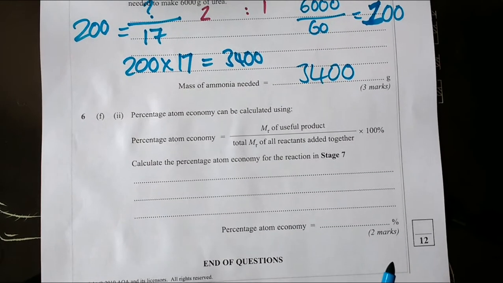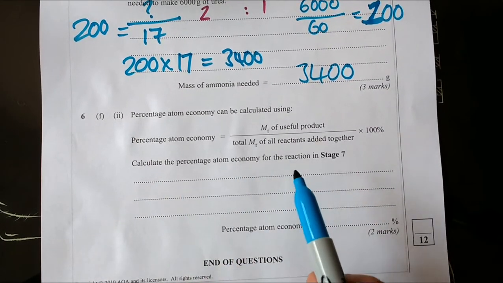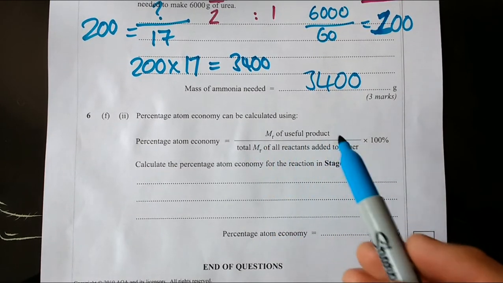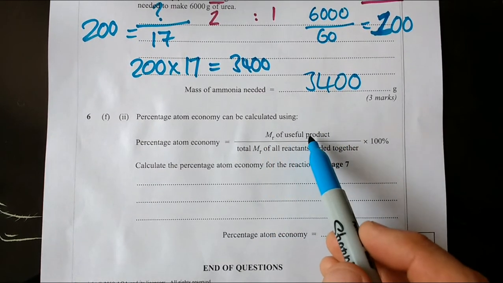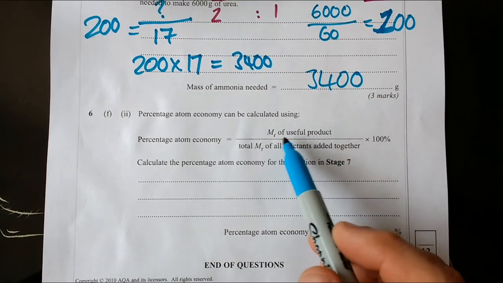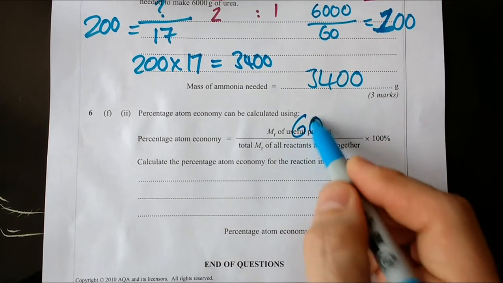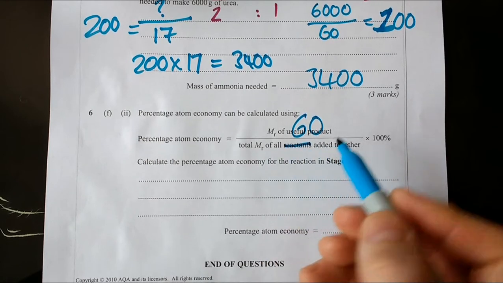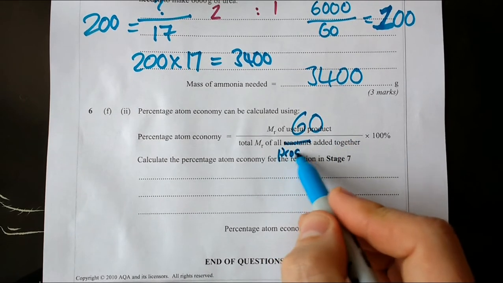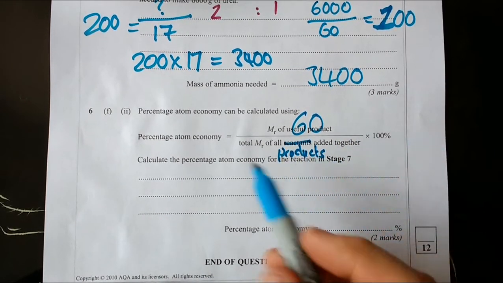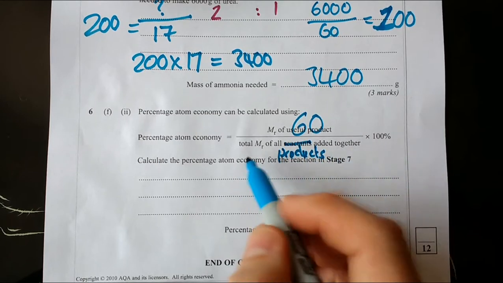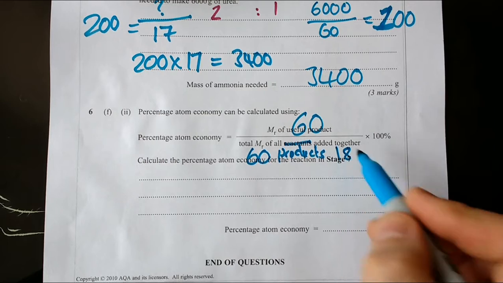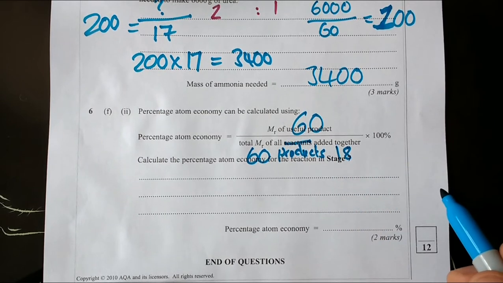The next part of the question, and it's for 2 marks, asks you to calculate the percentage atom economy. Now these questions are all the same. Mass of the useful product. Well, we want to make urea, sorry. We don't want to make water. So the mass of the useful product is 60. Don't do the Mr of all the reactants, do the Mr of all the products, because we've already calculated that. The mass of all the products was 60 for the urea and 18 for the water.